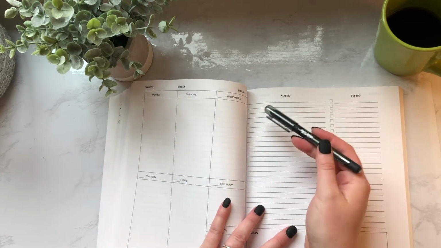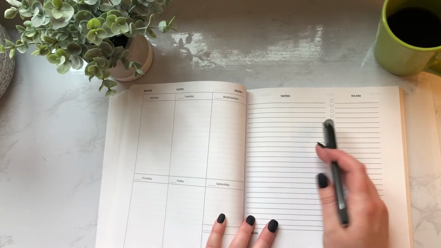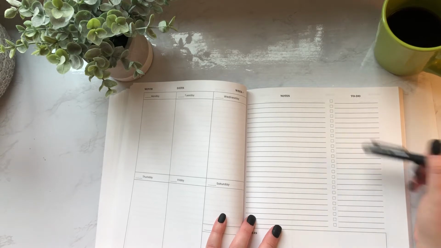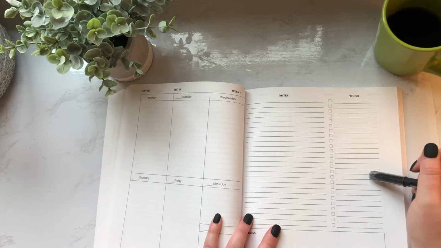You could also do a weekly journal prompt. There's tons of fun sites that have a weekly journal prompt or something like that. So you could do that. You could do reading notes, and then you could section out by color coding, maybe like personal to-dos, business to-dos, all that kind of stuff.